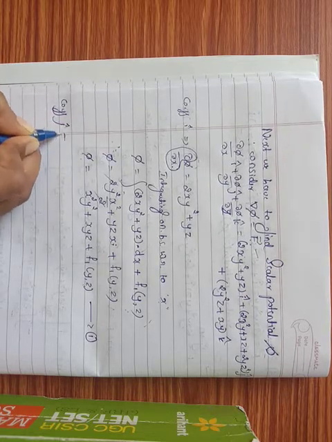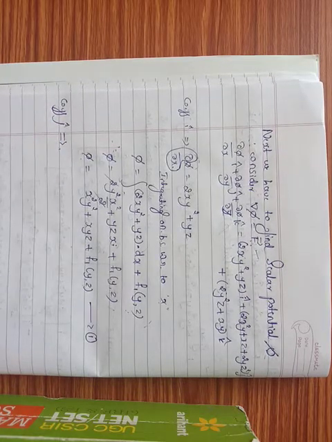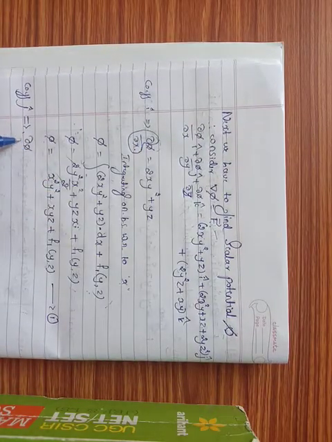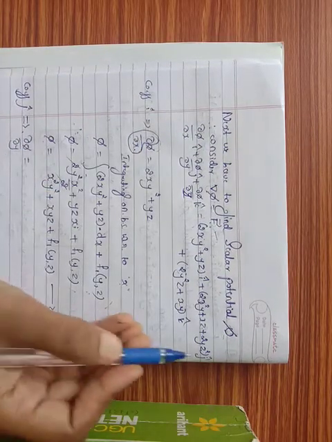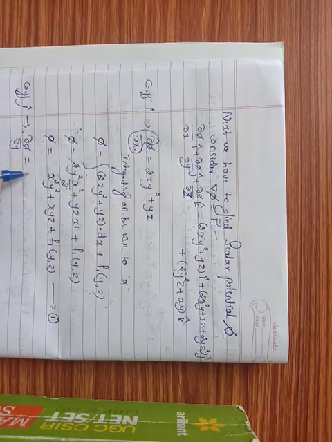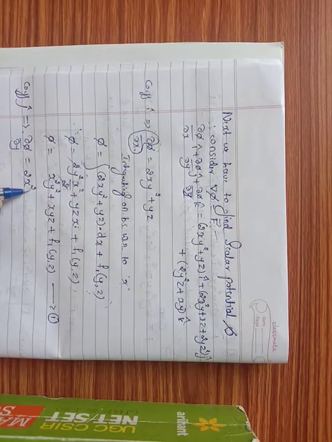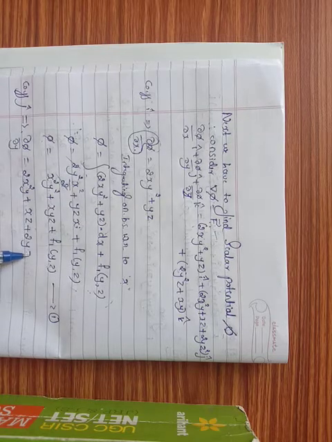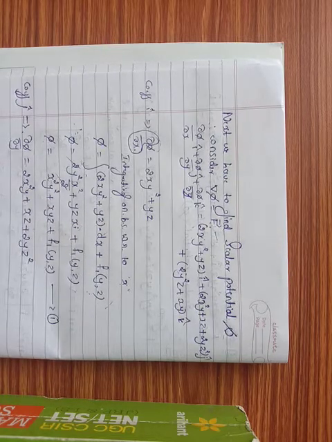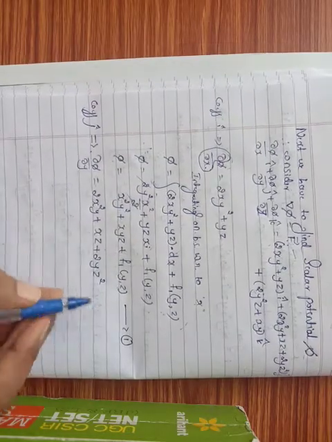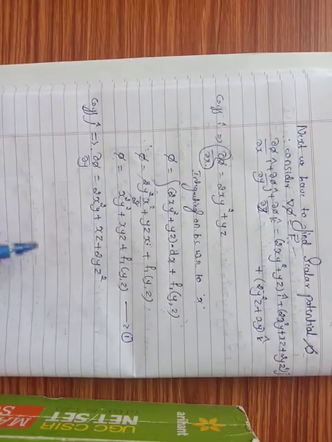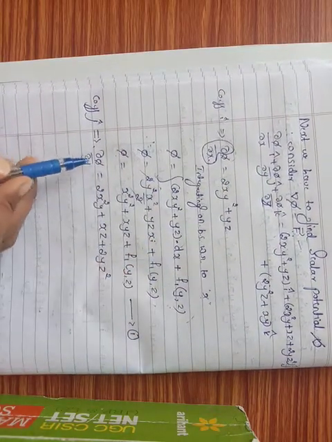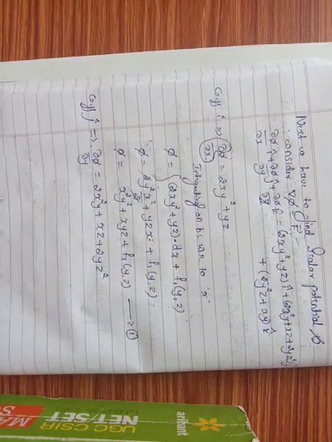By equating the coefficients of j. Okay, so what do we have? The coefficient of j in ∂φ/∂y is equal to the coefficient of j on the RHS: 2x²y + xz + 2yz². This is our coefficient of j on the RHS. By equating the coefficient of j on both sides, you will get ∂φ/∂y is equal to this one term.